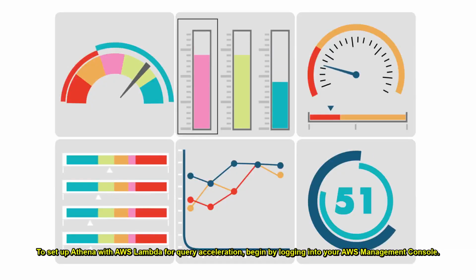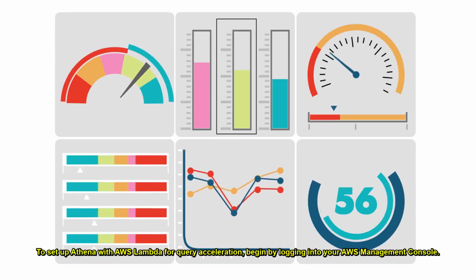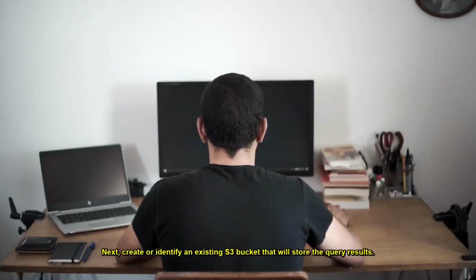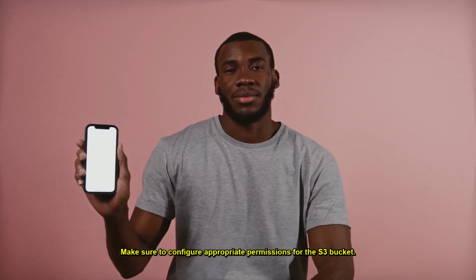To set up Athena with AWS Lambda for query acceleration, begin by logging into your AWS Management Console. Navigate to the Athena service from the AWS Services menu. Next, create or identify an existing S3 bucket that will store the query results. Make sure to configure appropriate permissions for the S3 bucket.